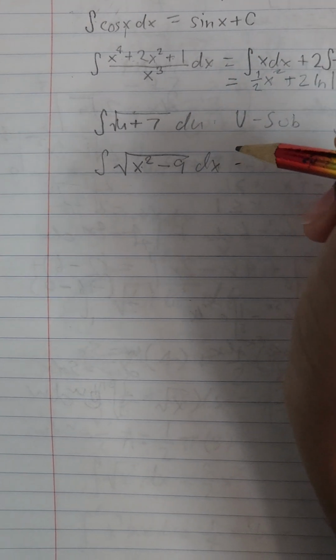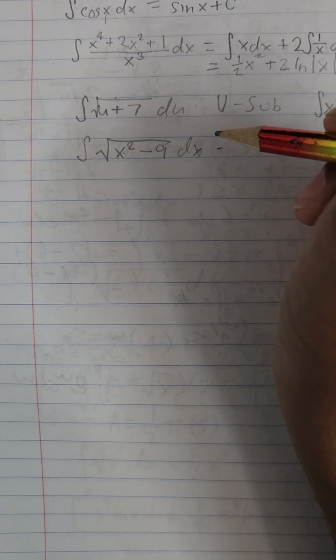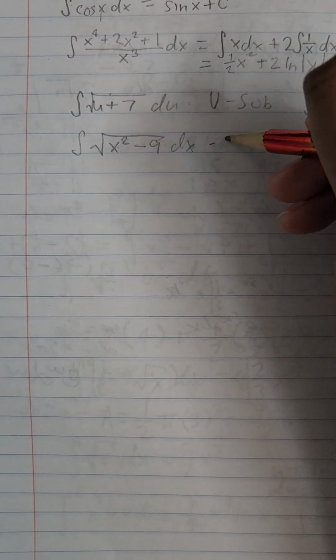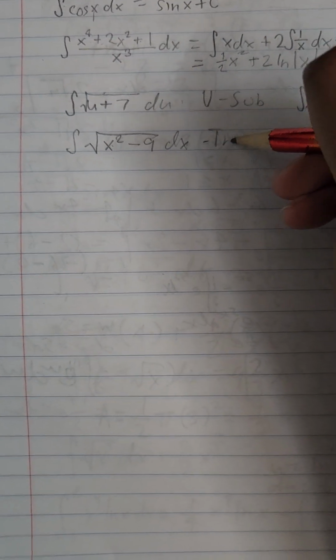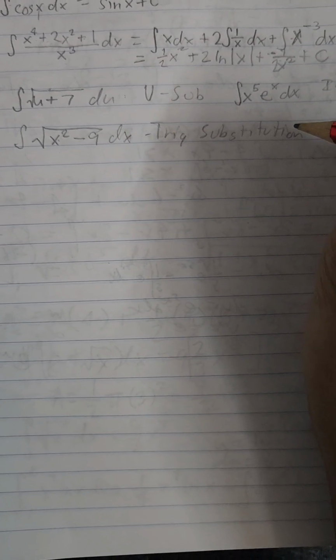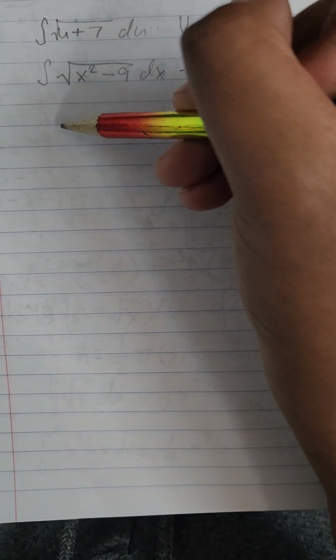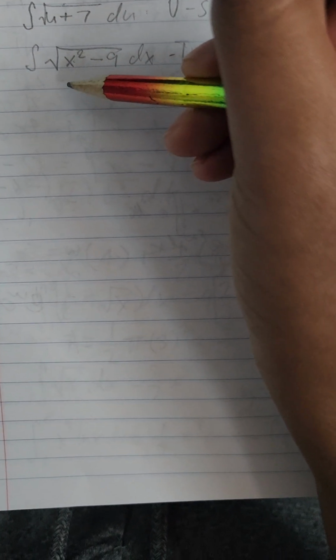Again, if you don't know what I'm talking about, it's going to make sense in the next video because we're going to talk about u sub again. So this one can be solved using trig substitution, and that will be in the video after integration by parts. After trig sub, trig sub is in fact a very large topic.